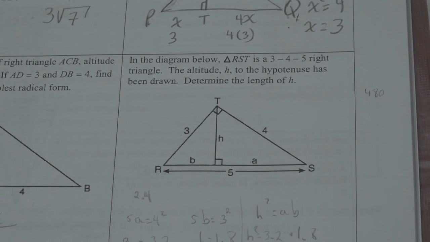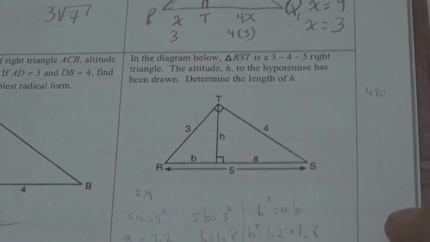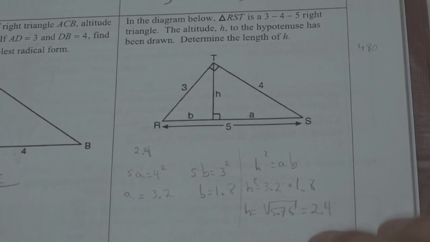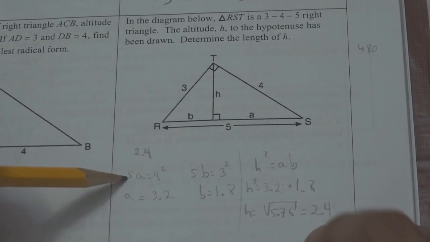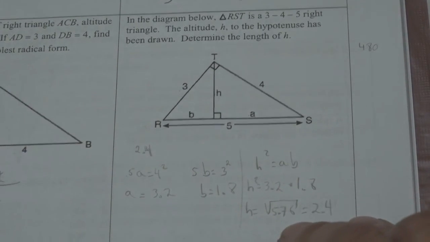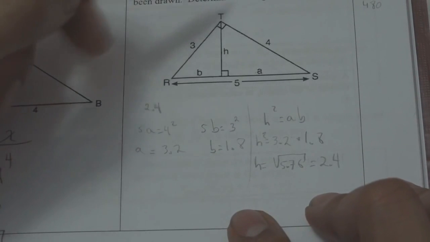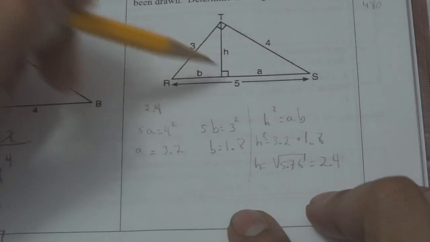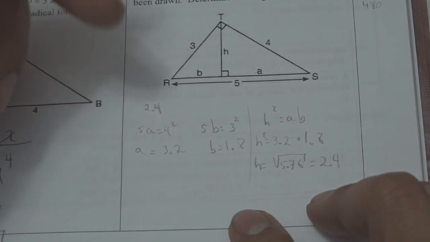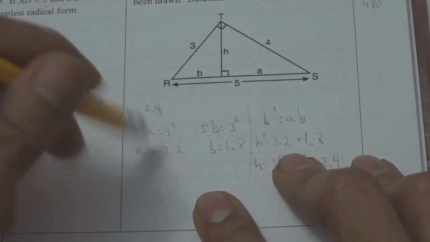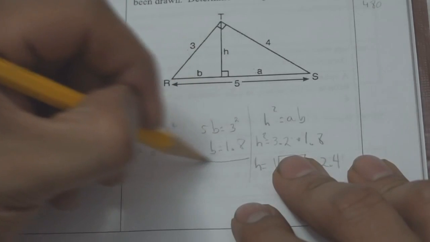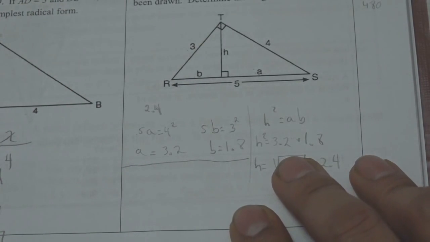I have it right here, but I think I want to do it by hand. So 5a, let me see if I have enough space here to actually do the problem. Here I need to find a and b first. So that's exactly what I'm going to do. I'm not going to erase it, I'm just going to redo it over.